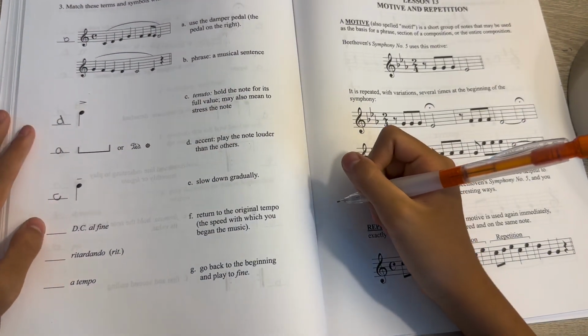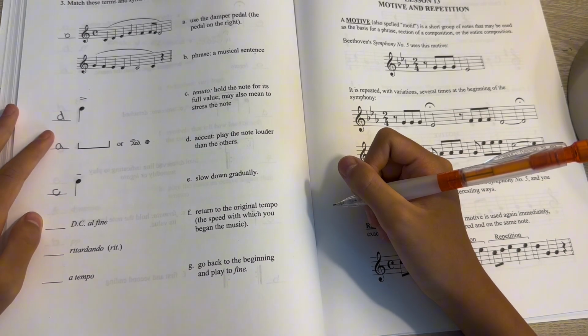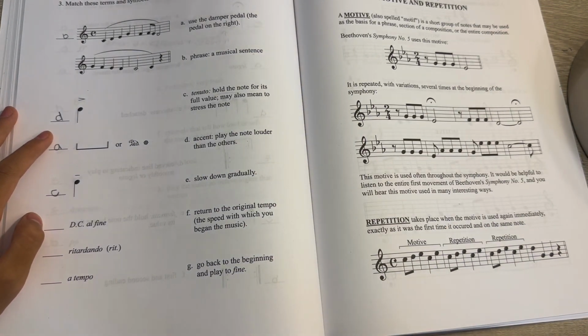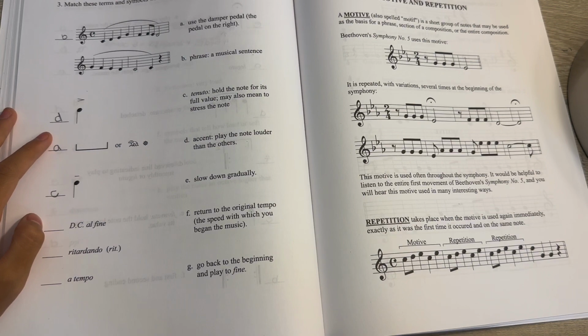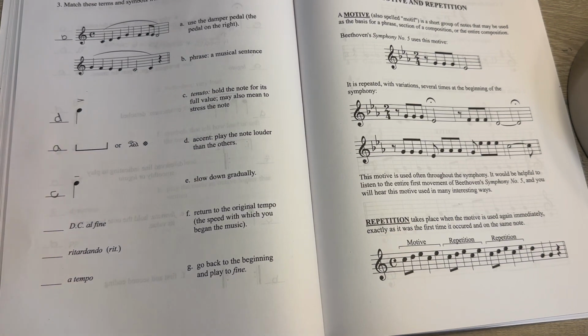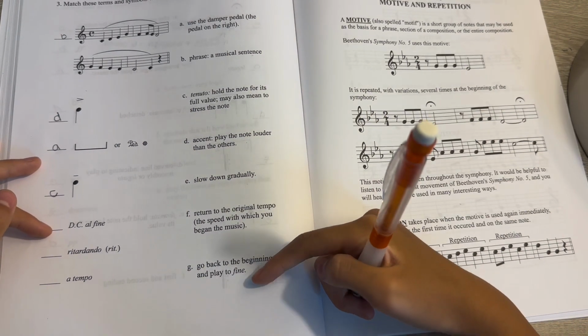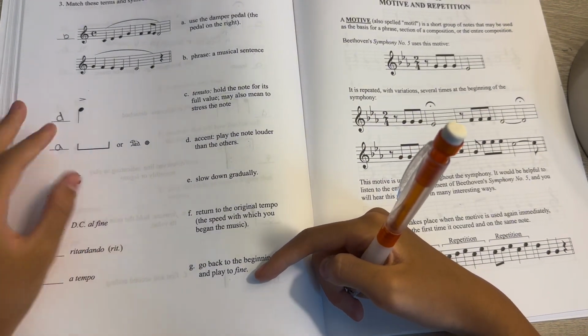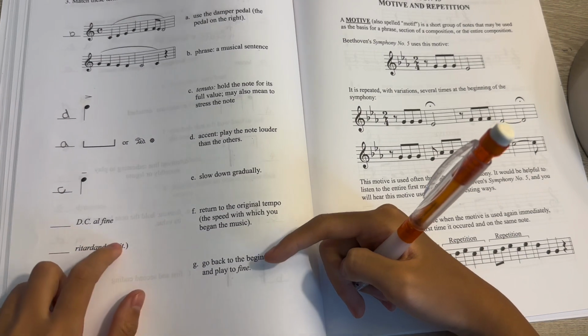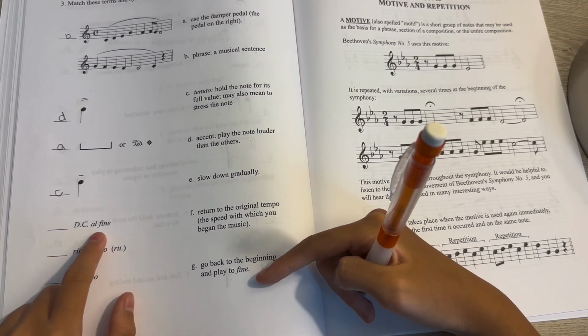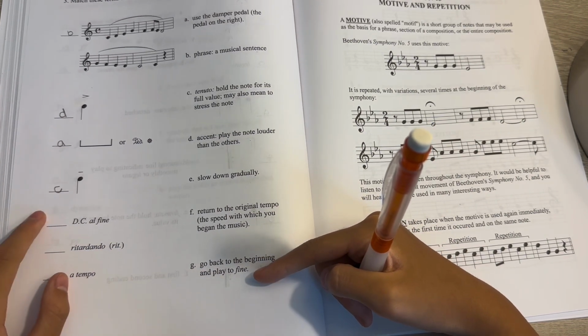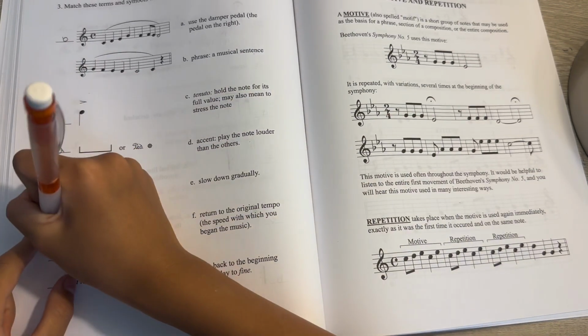What about DC al fine? This basically just means to go back to the beginning, and then we have to go all the way to fine. Fine is basically the actual ending of the piece. DC al fine is not the actual ending, but fine is the actual ending. So this is G.